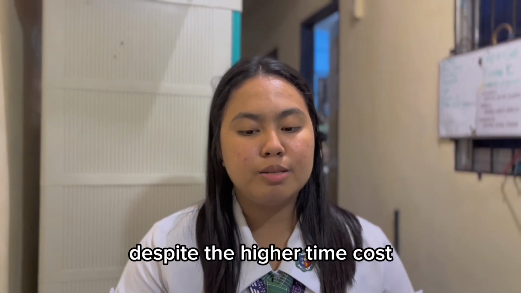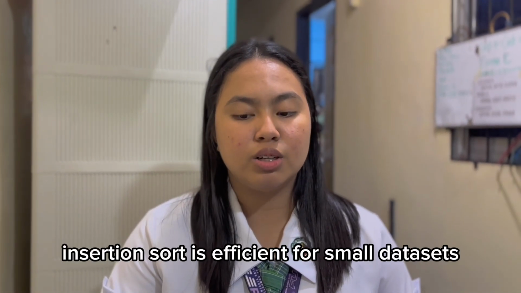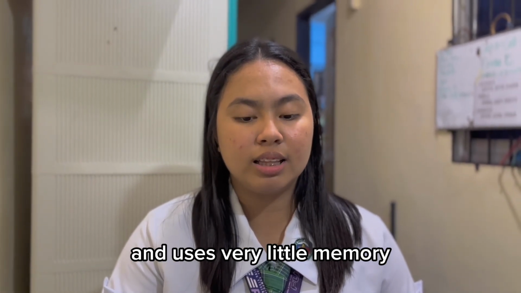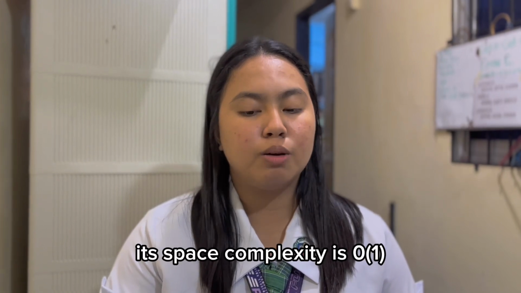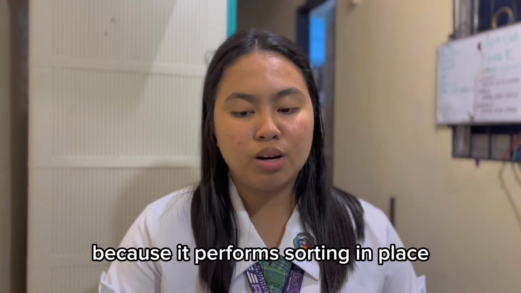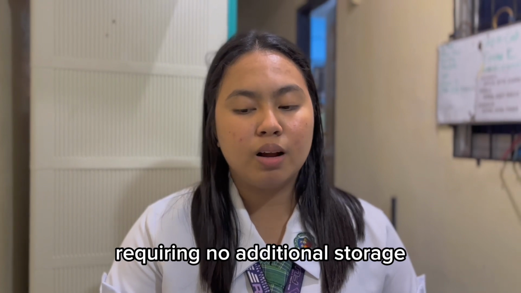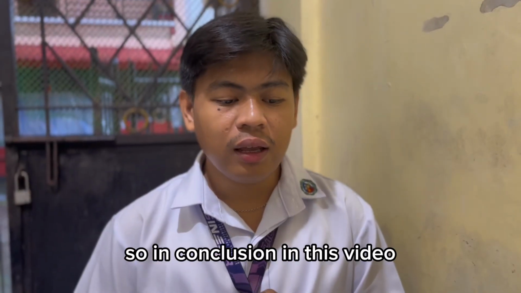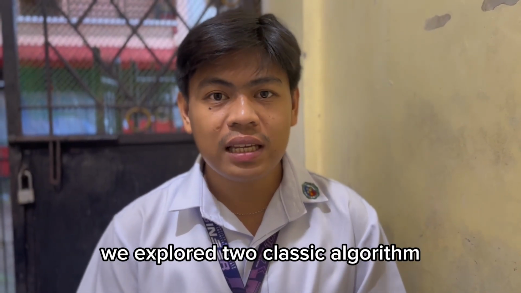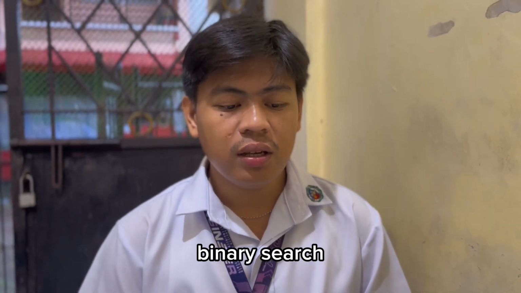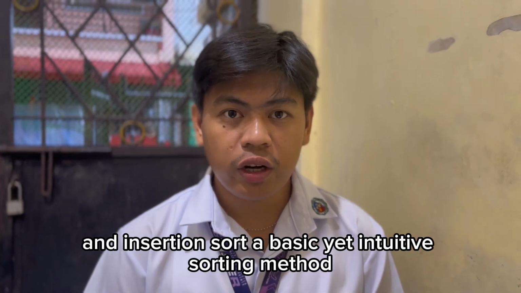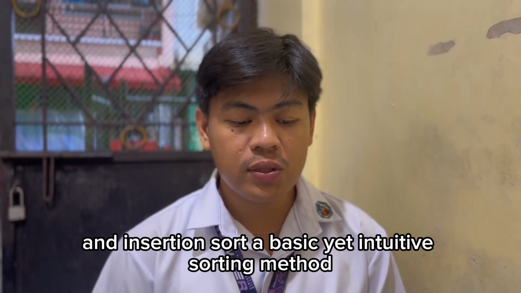Despite the higher time cost, insertion sort is efficient for small datasets and uses very little memory. Its space complexity is O of 1 because it performs sorting in place, requiring no additional storage aside from temporary variables. So in conclusion, in this video, we explored two classic algorithms: binary search, which is fast and efficient for searching sorted data, and insertion sort, a basic yet intuitive sorting method.